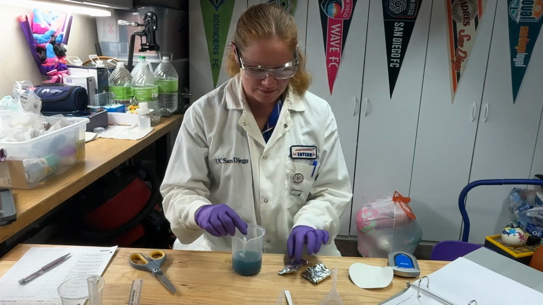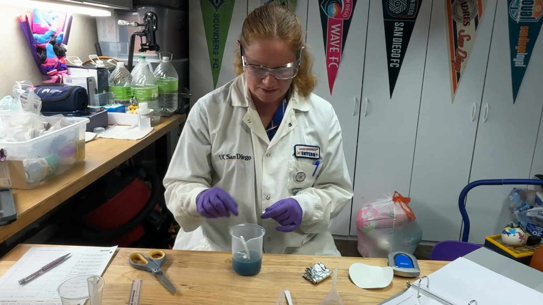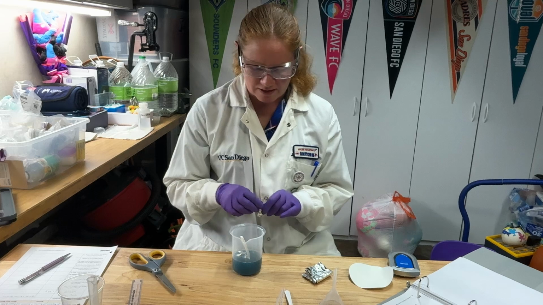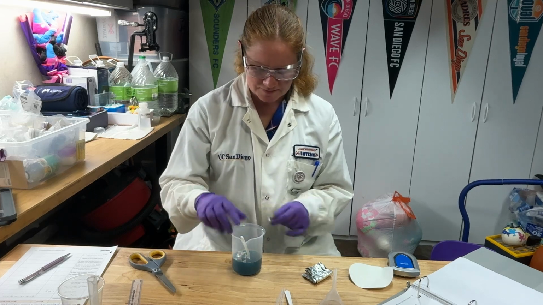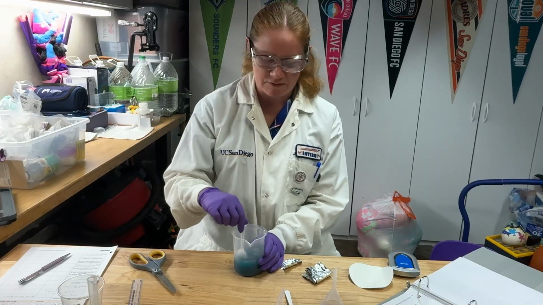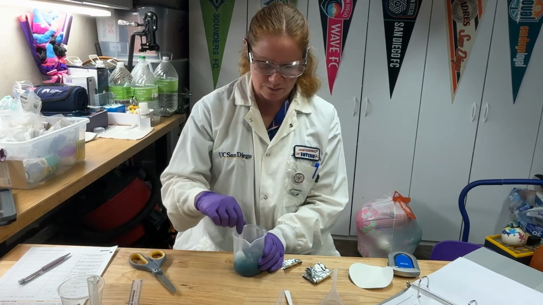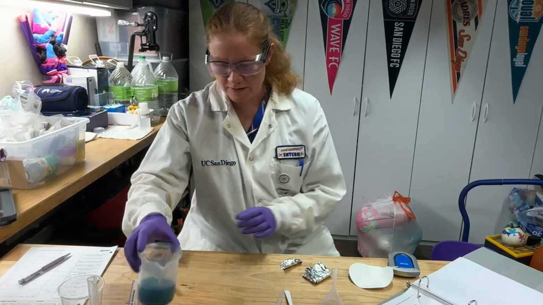All right, so we're continuing to add this. All right, my solution's definitely looking a little bit different now since I've got more of that copper starting to precipitate out. Okay, again, you gotta be a little bit patient. It definitely works better if you stir it as you go. Okay, we're just gonna keep adding. All right, I'll let that go.